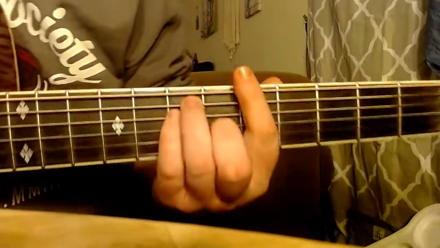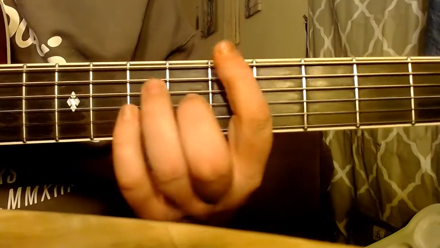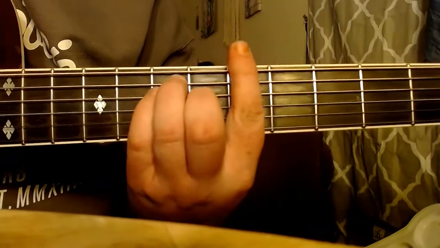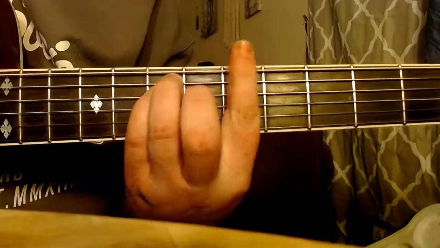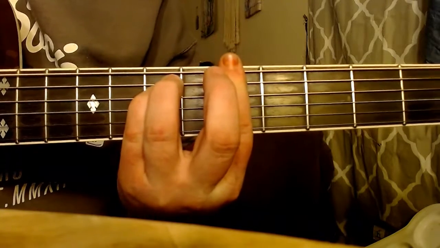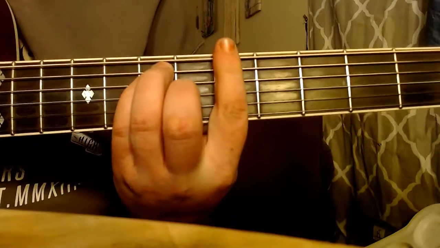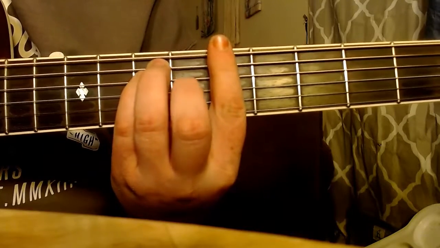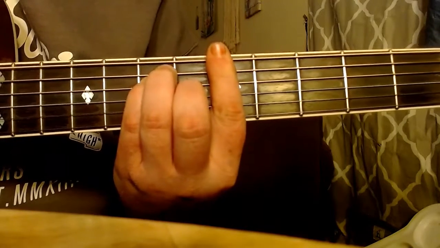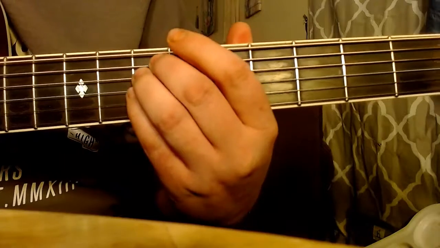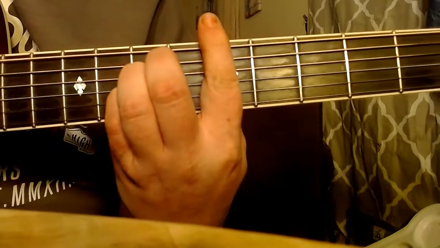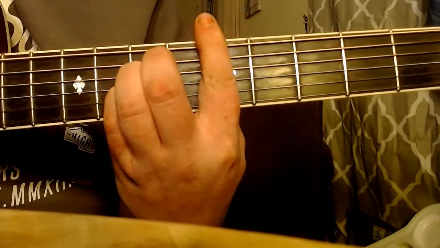Now, moving to this root 6 position, we've got minor, one note sharper, we've got major, one note sharper, we have sus4.